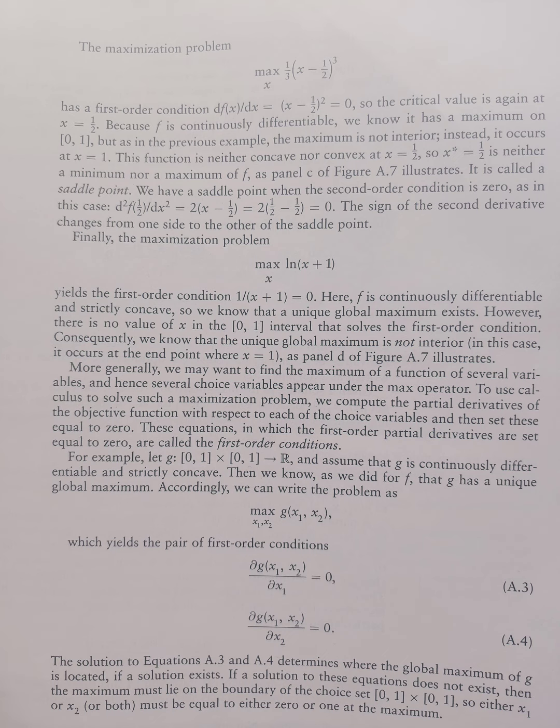However, there is no value of x in the interval [0,1] that solves the first order condition. Consequently, we know that the unique global maximum is not interior. In this case, it occurs at the endpoint where x equals 1, as panel D of figure A.7 illustrates.